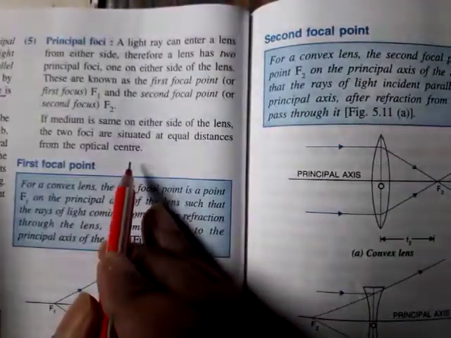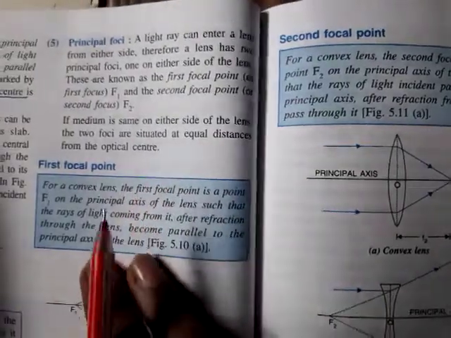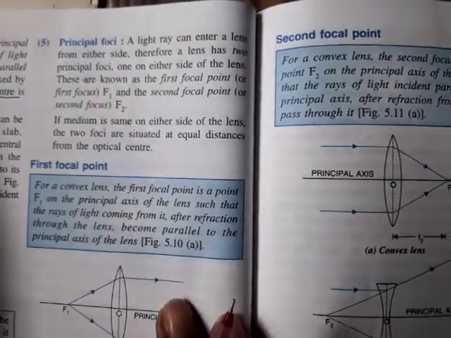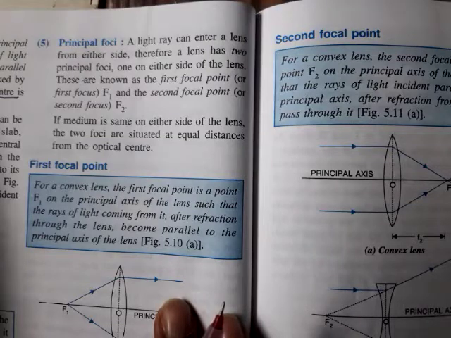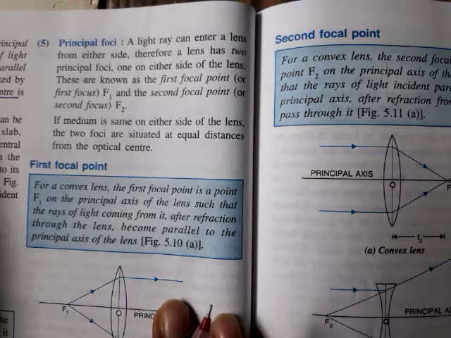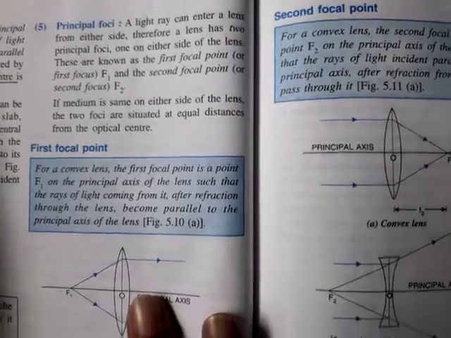If the medium is the same on both sides, then the two principal foci are situated at equal distances from the optical center, f1 equal to f2. What is the first focal point?